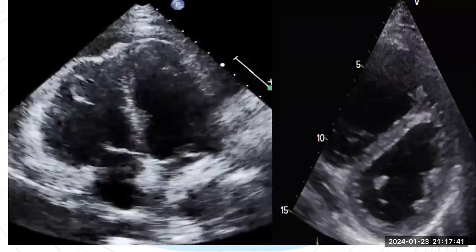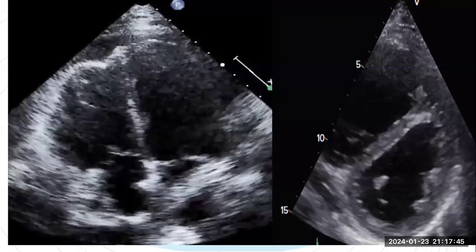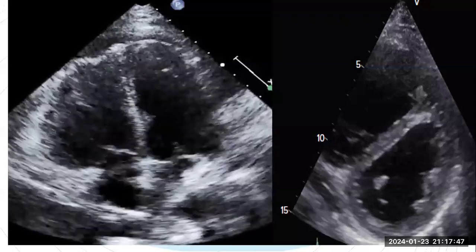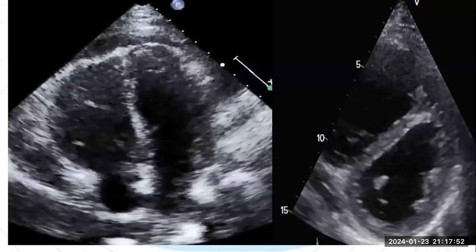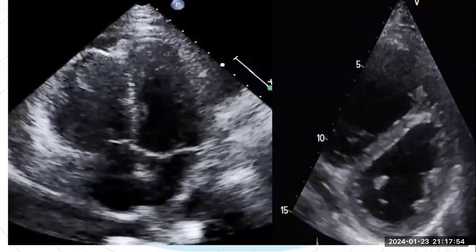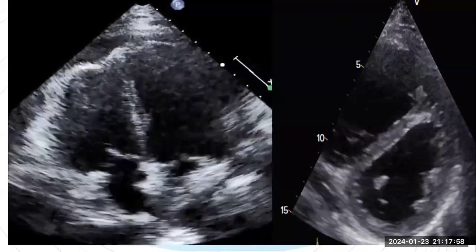Okay. McConnell sign. Pulmonary embolism. Excellent. And pericardial effusion, mild. Excellent. I think that's it. Okay, excellent.